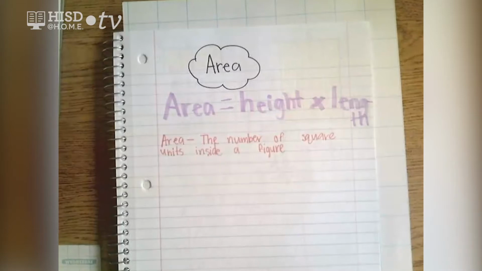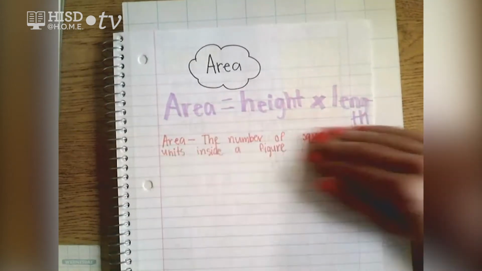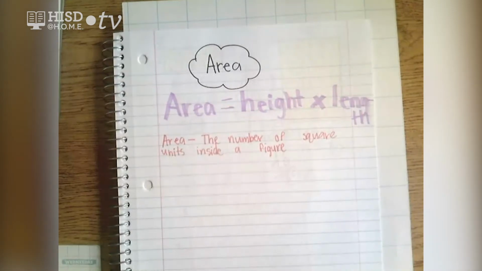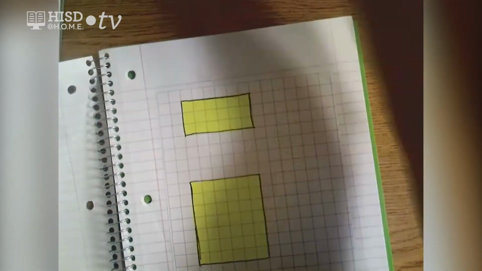So last week we went over area, right? And area is something we'd already kind of gone over with multiplication. And just to review, area is the height, how tall it is, times the length, how long it is. Some people call it the width, but in third grade we're so used to calling it length and knowing how long something is that it seems like it works a little bit better. So this was multiplication. Now we're going to learn about something else called perimeter, which we talked about in our objective today.